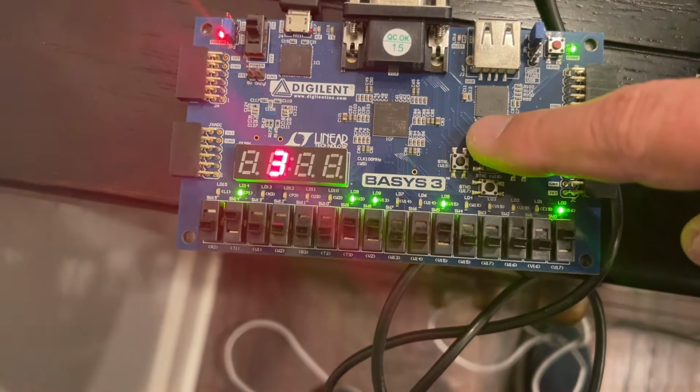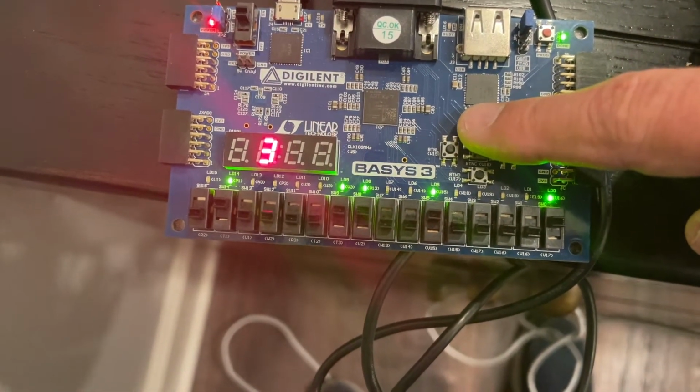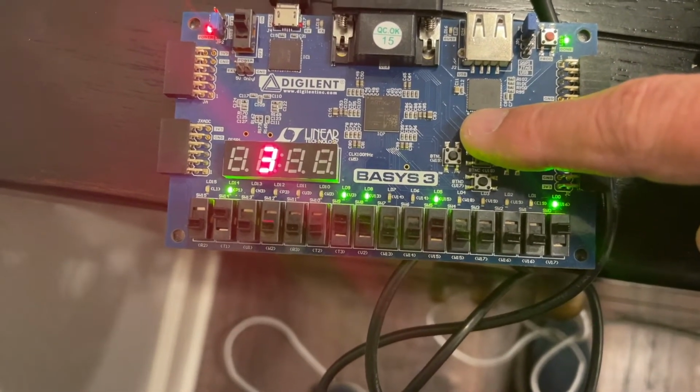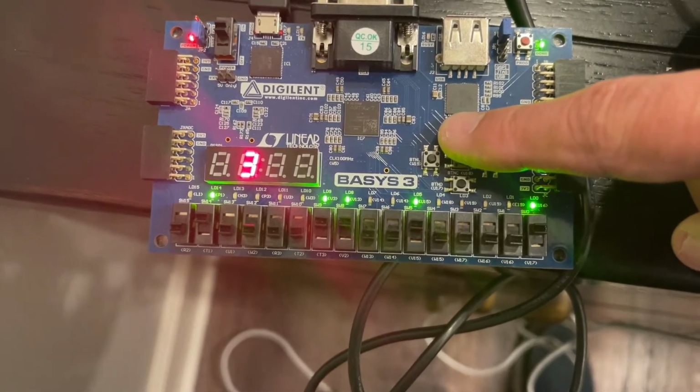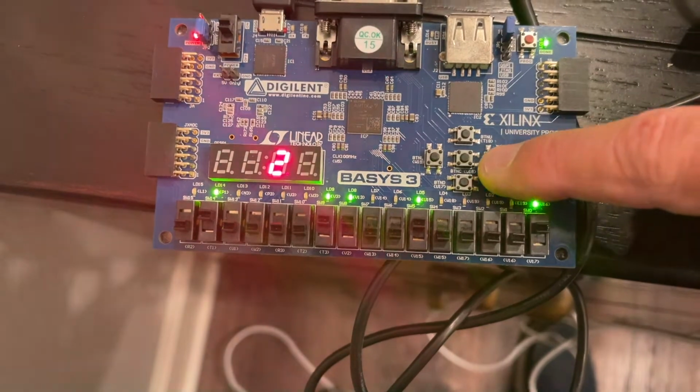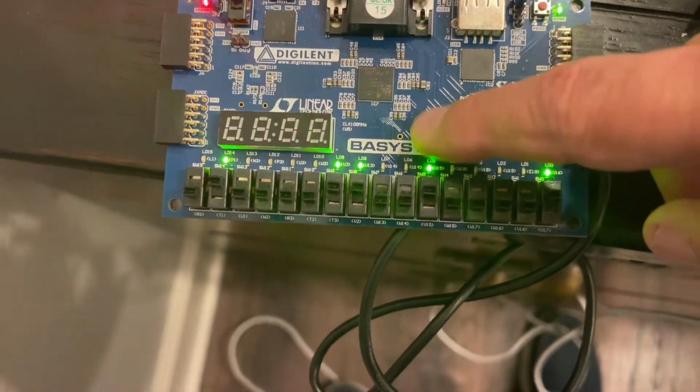And then other switches are programmed differently, like 3 is on the second set of 4 BCD digits from the most significant bit position down. And as I press these, it shows the digits.